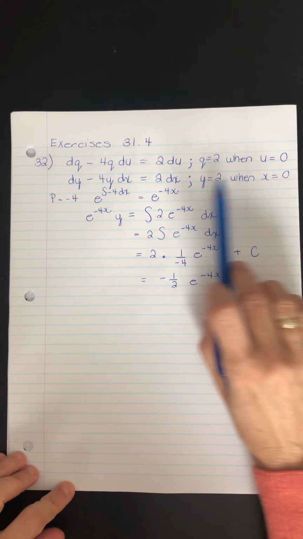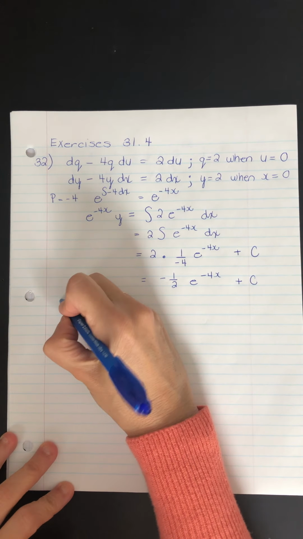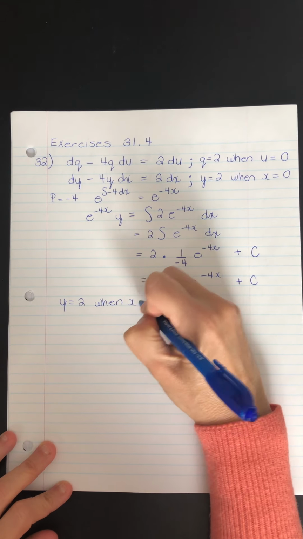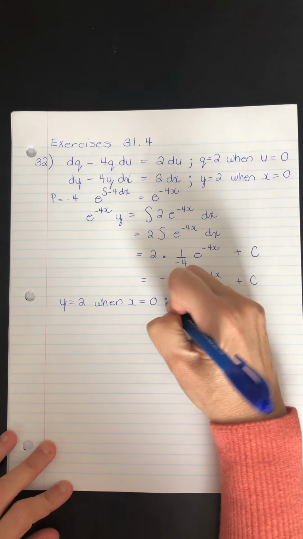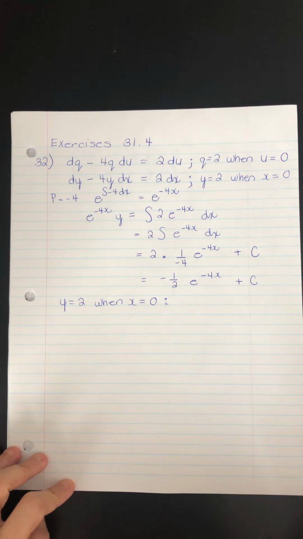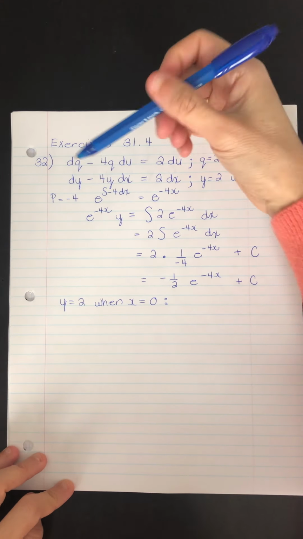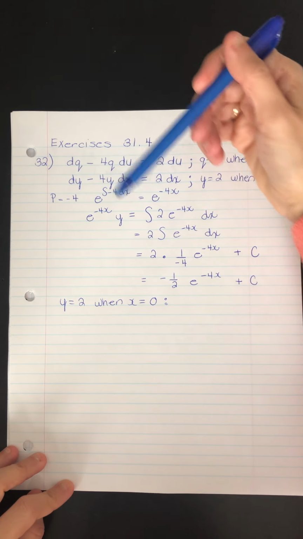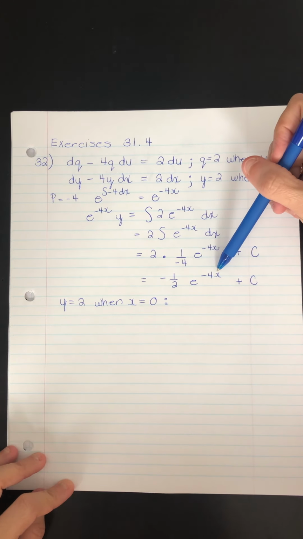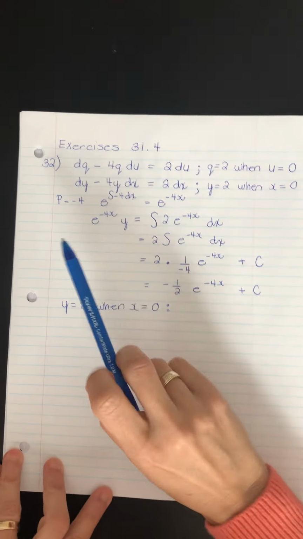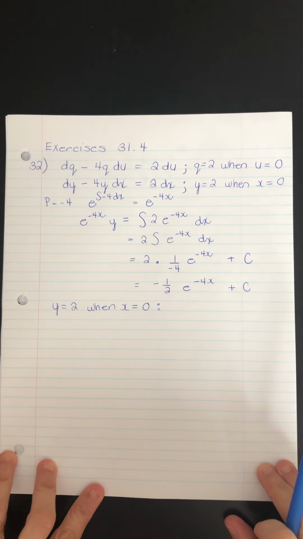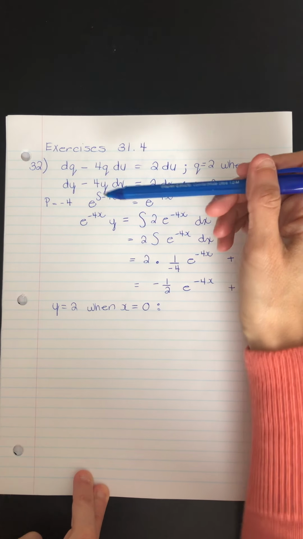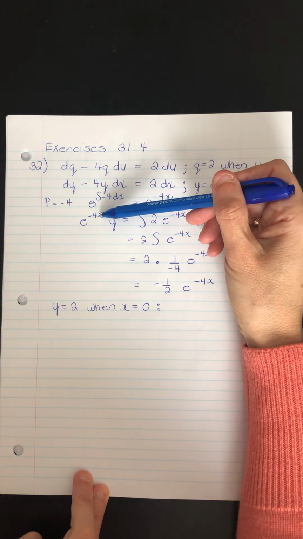However, we can use this information. So y is 2 when x is 0. We can use that now to solve for the constant c. So in the left side, we're going to substitute a 0 here and a 2 here. And in the right side, we're going to substitute a 0 here. So then you can see that this will become left side e to the 0, because it's negative 4 times 0.